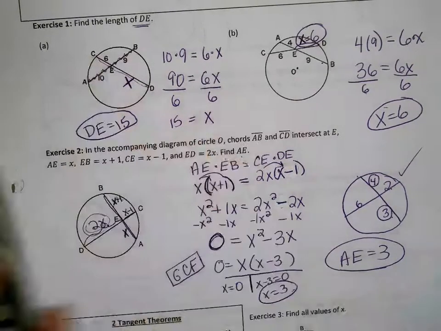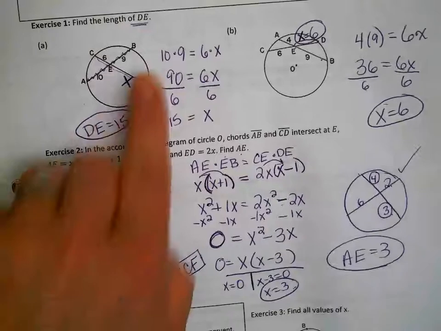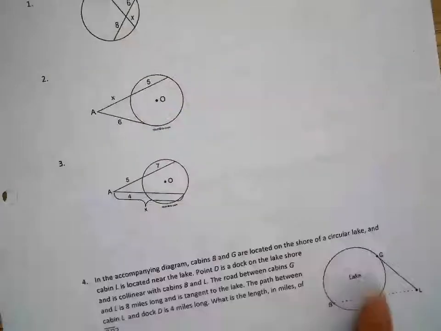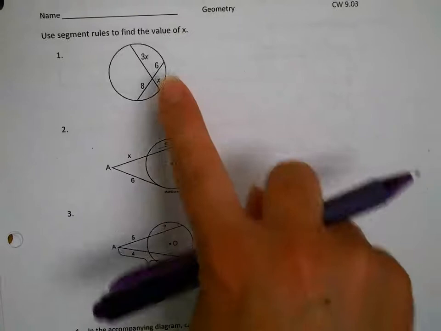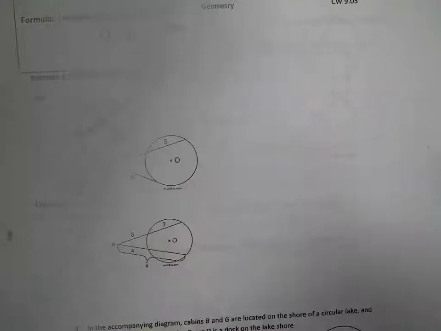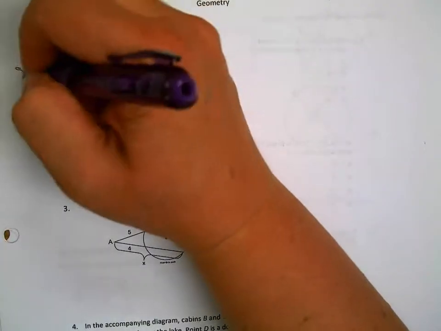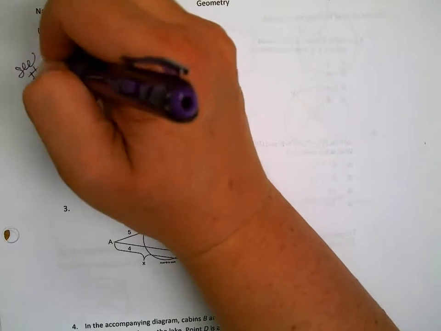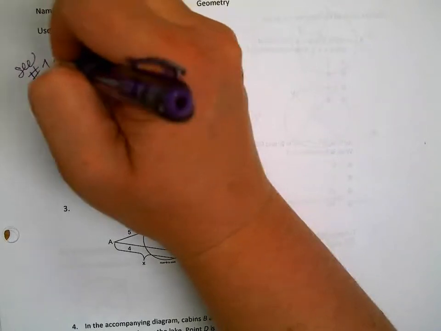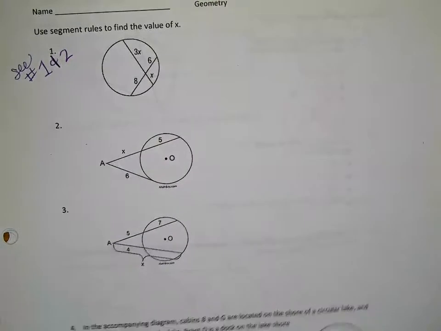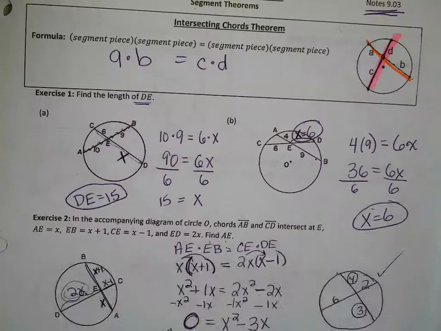So again, product of the pieces. So when you're trying your classwork today, you're going to see this picture, see what we did when you're looking at the diagrams here. So notice this picture would be like numbers 1 and 2. So I'm going to say with this one, C number 1 and 2. So I want you making those connections as you're trying your classwork. All right? That's note 903.